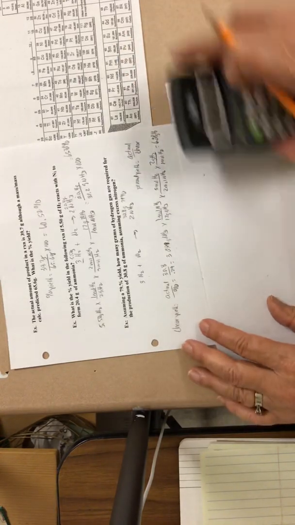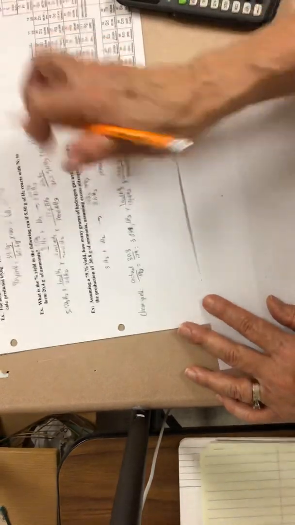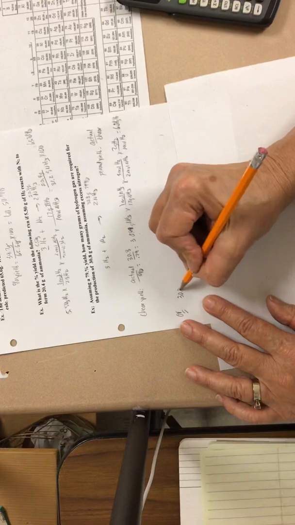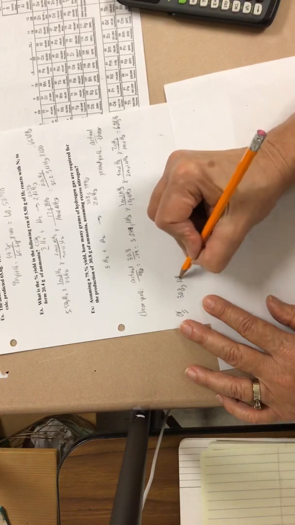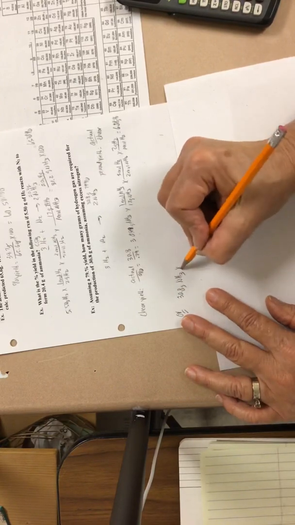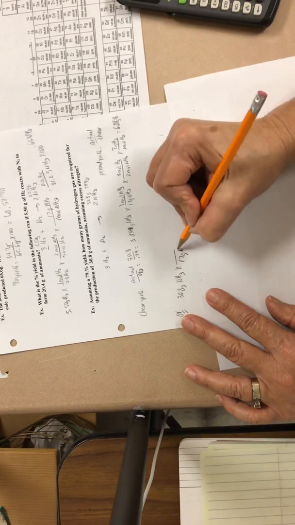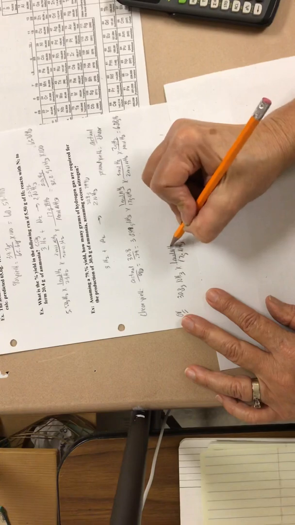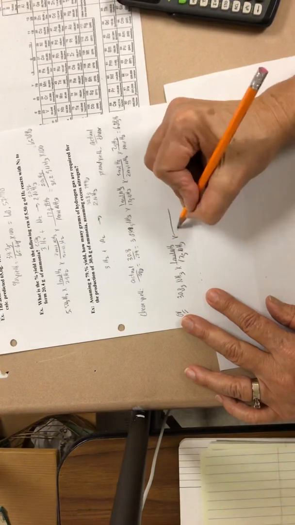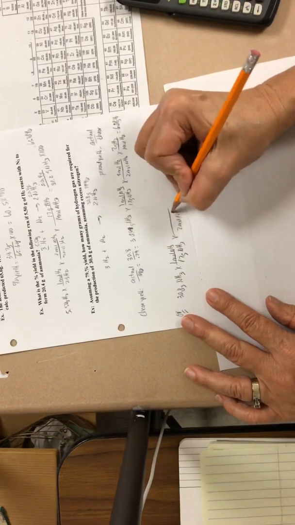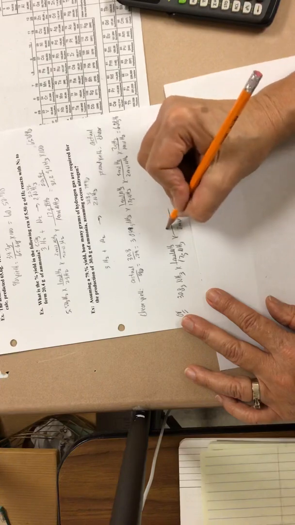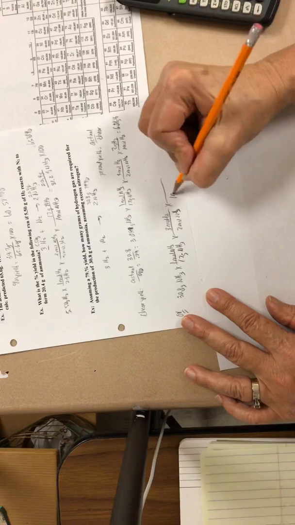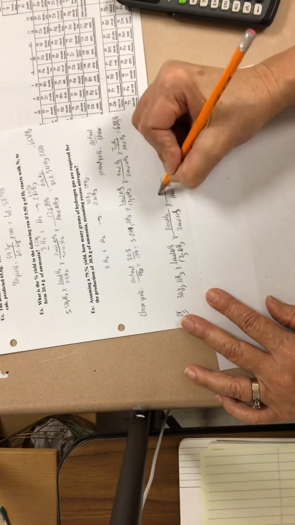Another way of doing it is you could just take your 30.8 grams of ammonia, so whichever way makes more sense, 17 grams of ammonia in 1 mole, times for every 2 moles of ammonia, there's 3 moles hydrogen, times in every 1 mole of hydrogen, there's 2 grams.